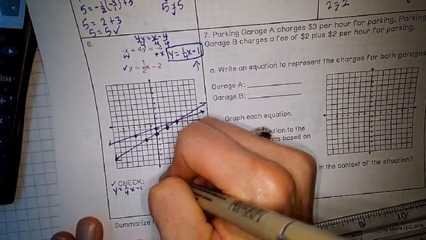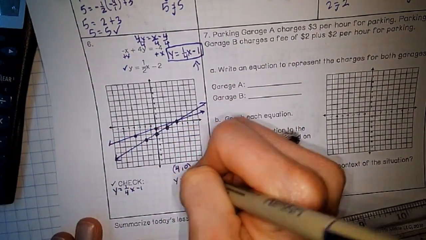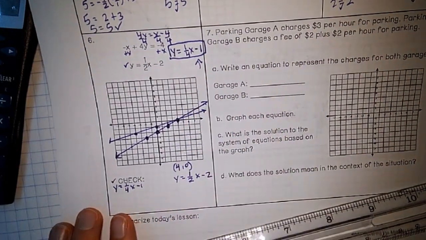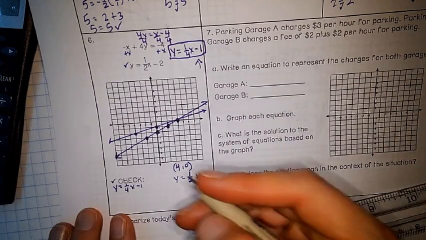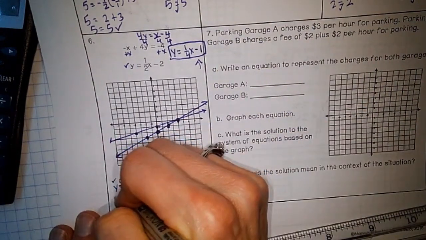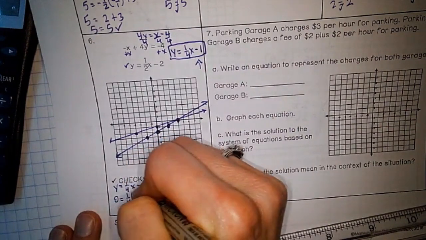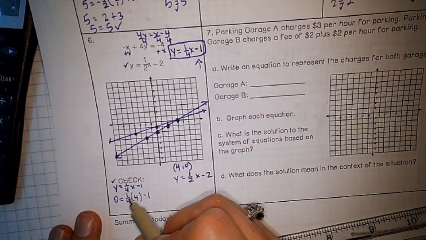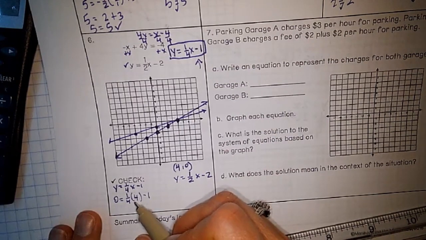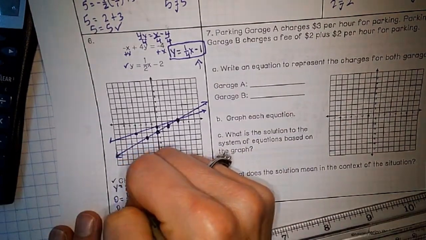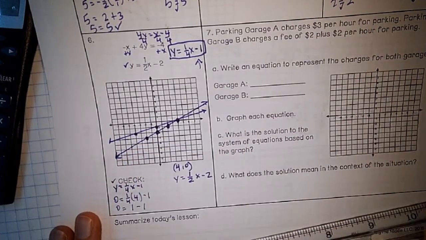We'll do the first one first. So what do? 0 is where the what goes? The y, okay? 1 over 4 times 4 minus 1. Okay, so what's 1 times 4? 4. And what's 4 divided by 4? 1. 0 equals 1 minus 1. What's 1 minus 1? 0. Does 0 equal 0? Yes. Okay, ready? Now what?